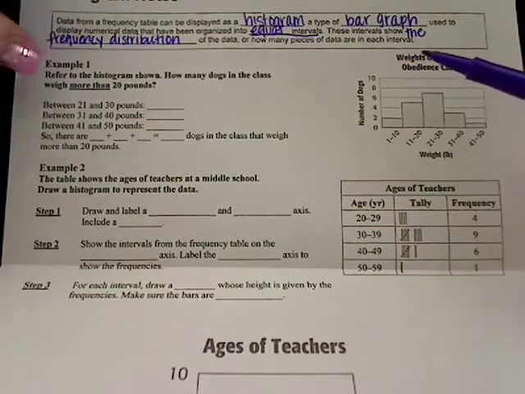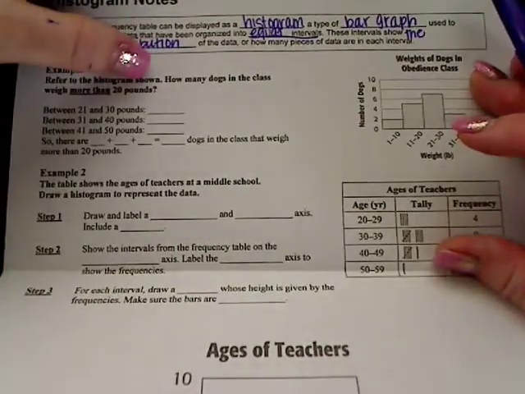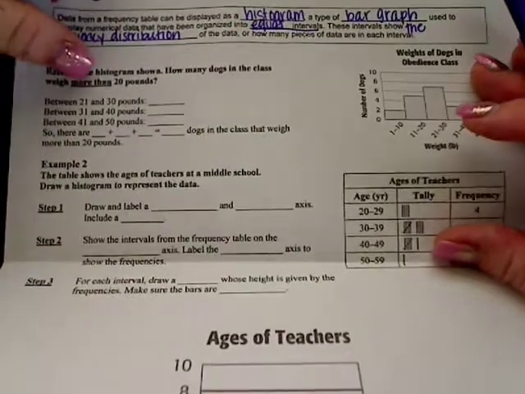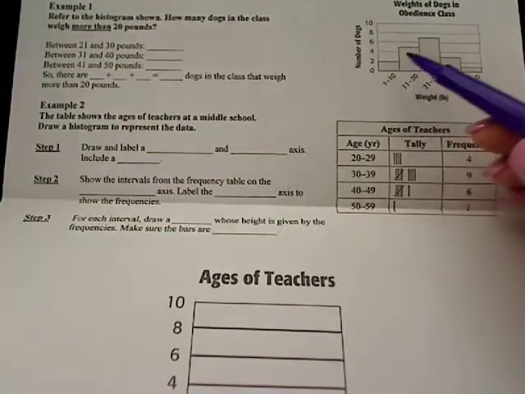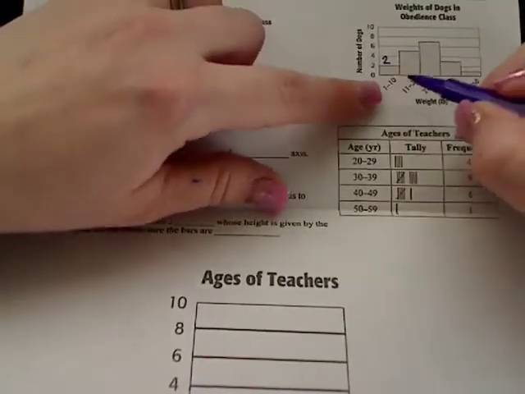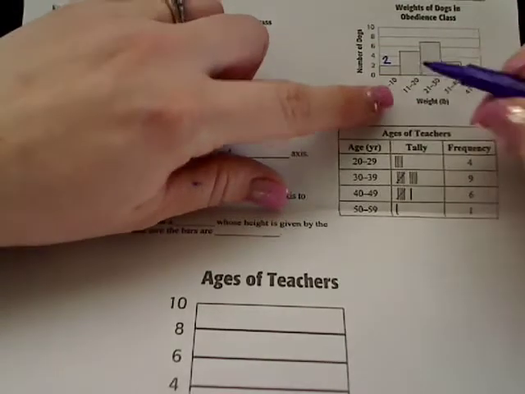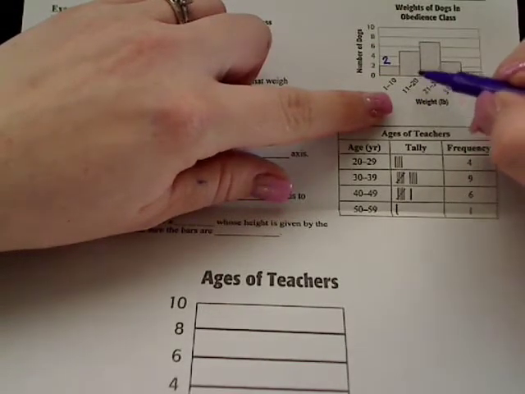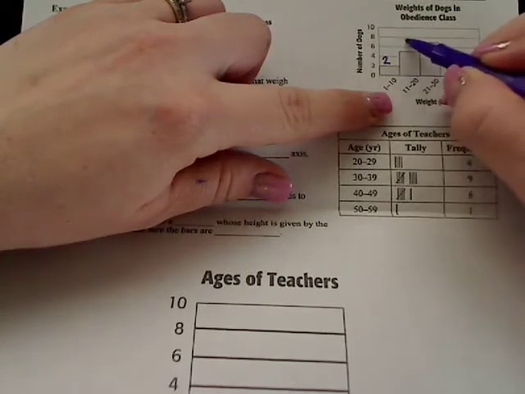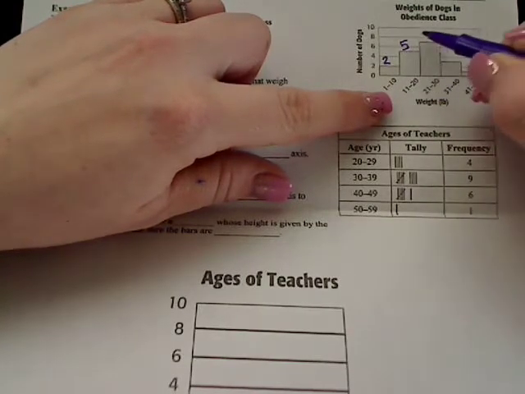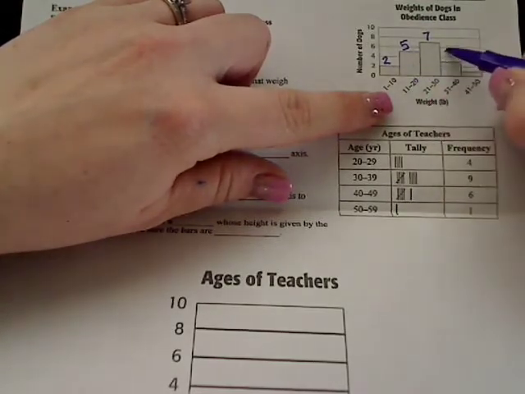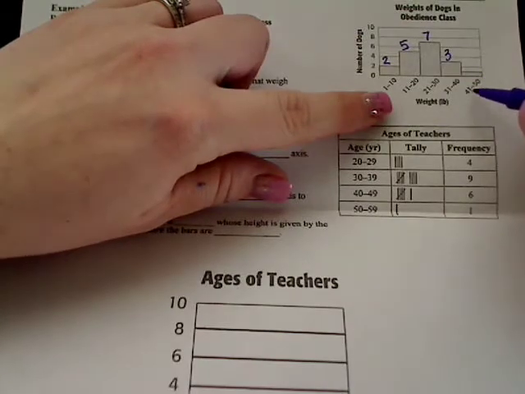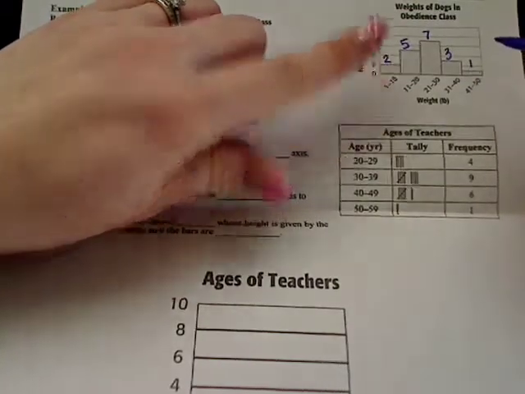Example 1, refer to the histogram shown. How many dogs in the class weigh more than 20 pounds? Well, here are my weights. This is 1 to 10 pounds. There are 2 of those because that bar goes up to 2. From 11 to 20 pounds, that bar goes up to 5. From 21 to 30 pounds, that would be 7. From 31 to 40 pounds, that would be about 3. And from 41 to 50 pounds, that's about 1.